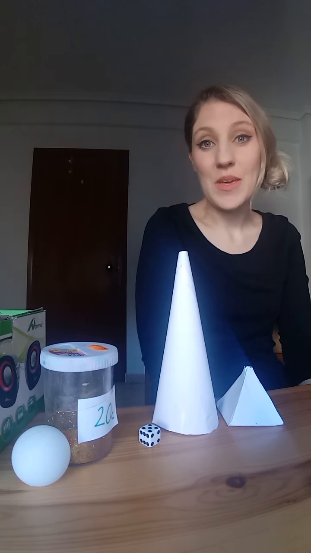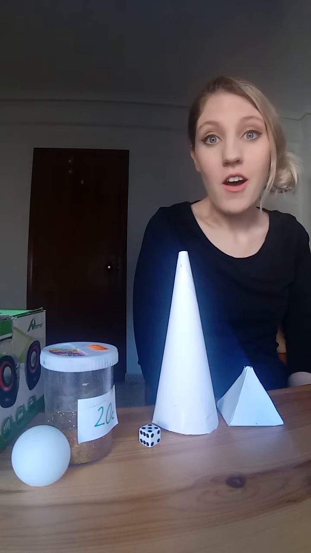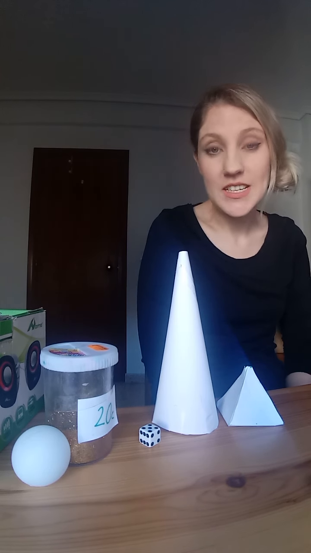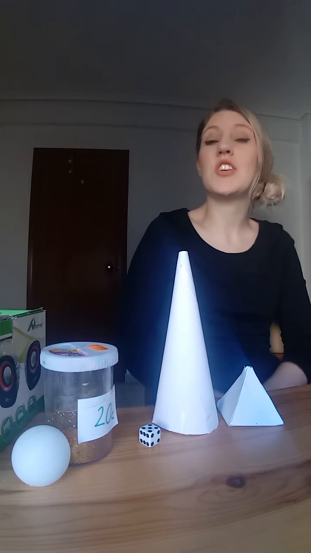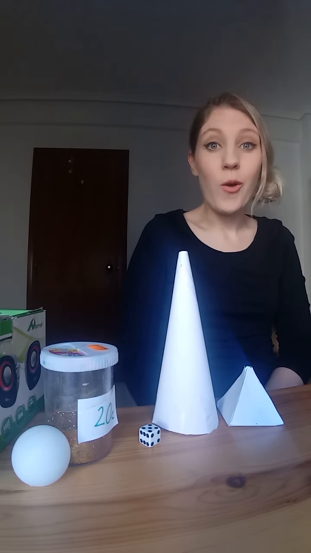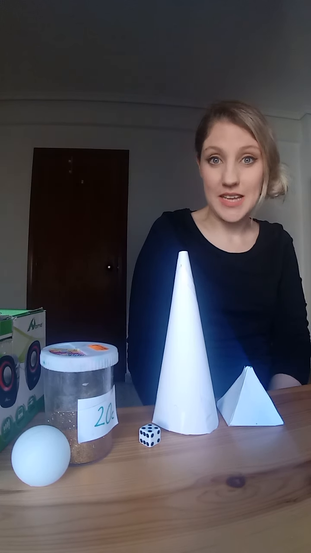Hello Year 1, if you were unable to join me for the maths lesson on Zoom today, we are doing a little revision on 3D shapes and their properties. So that is how we describe what a shape looks like: how many corners does it have, how many edges does it have, and how many faces does it have.